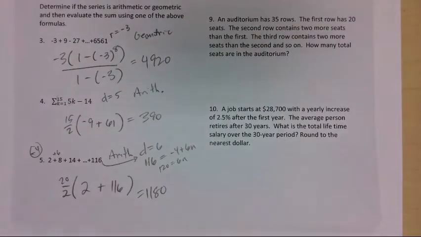Okay, let's look at this. An auditorium has 35 rows. The first row has 20 seats. The second row contains 2 more than the first. So right now, I know that this is arithmetic because it's increasing by 2 every time, right? Yes. Okay.